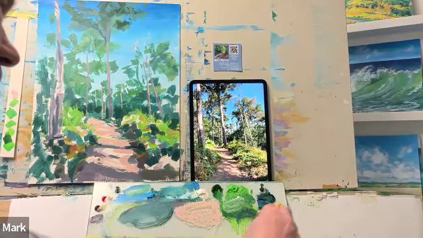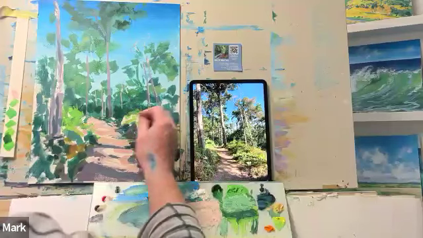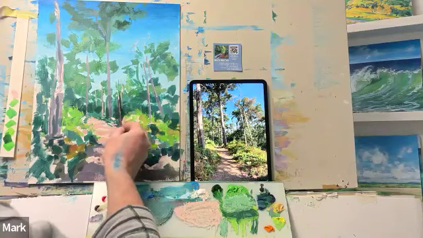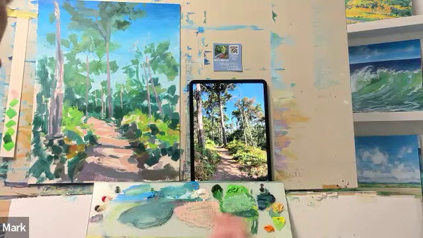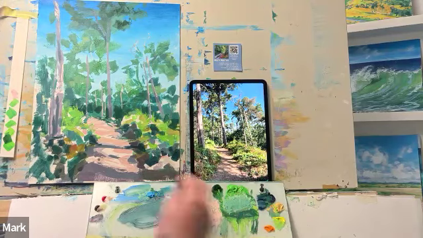And then in the real distance of the greens, just adding a bit of white to that. Tiny bit of blue. Want another layer behind these trees here. So in the distance, light blue with a bit of light green there with a bit of white.